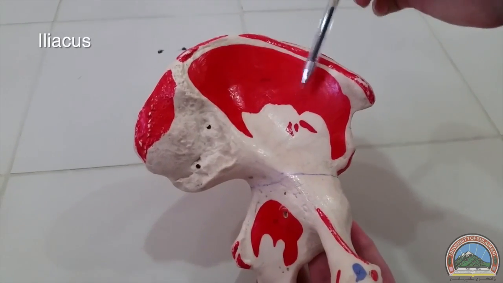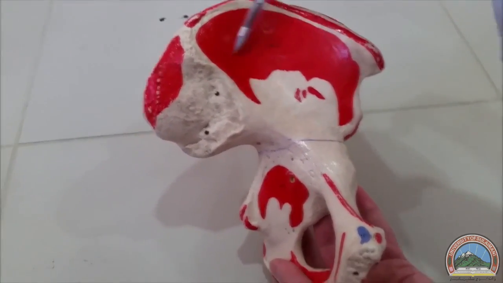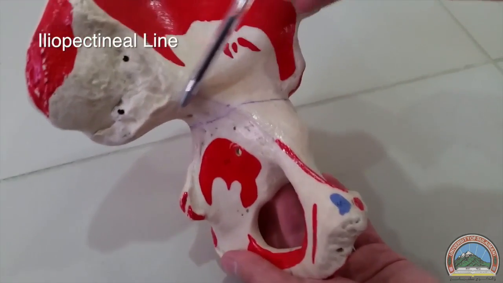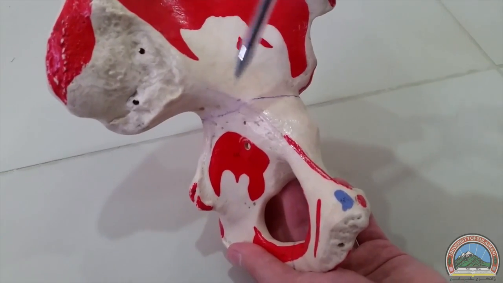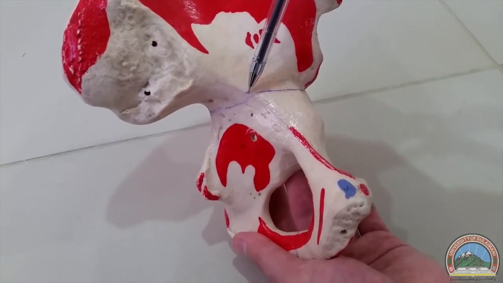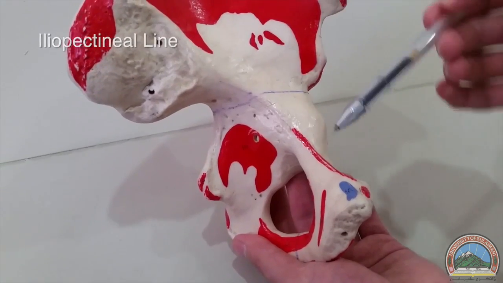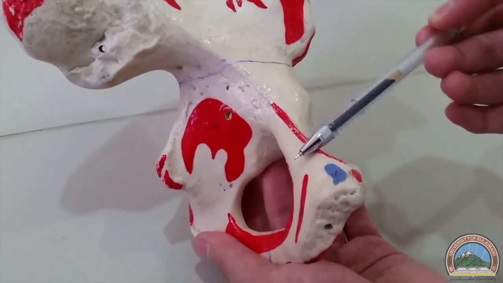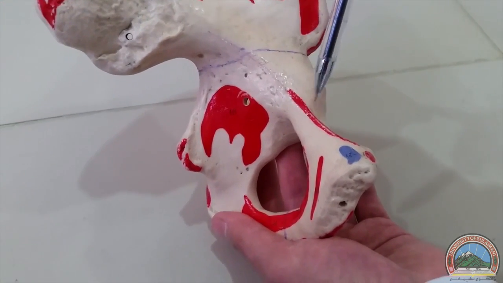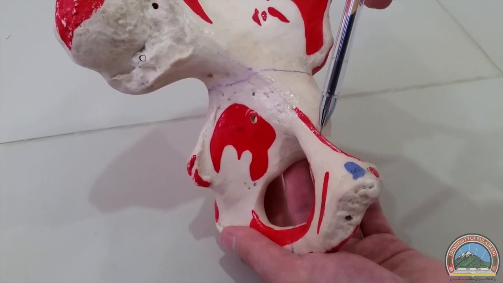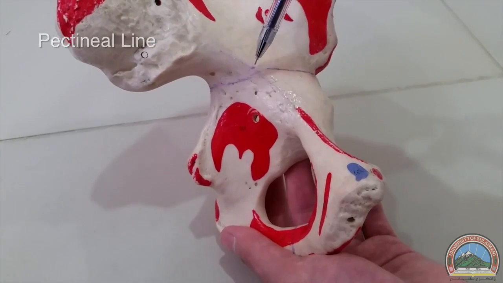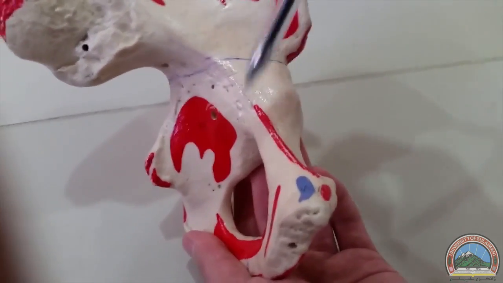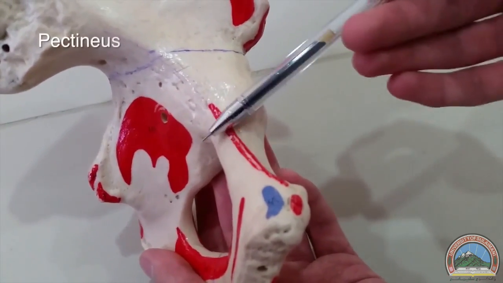Iliacus, on the iliac fossa. This is the iliopectineal line. So if there's a spot on this, we say that this is the iliopectineal line. And this is the pectineal line, part of the iliopectineal line. So if there's a spot on this, we'd say that this is the pectineal line. On the pectineal line, we've got the origin of the pectineus muscle.